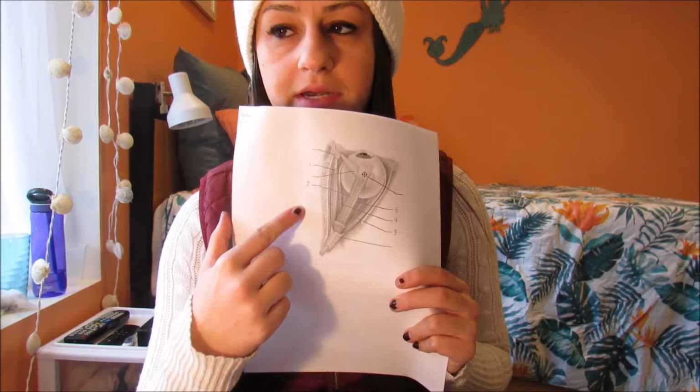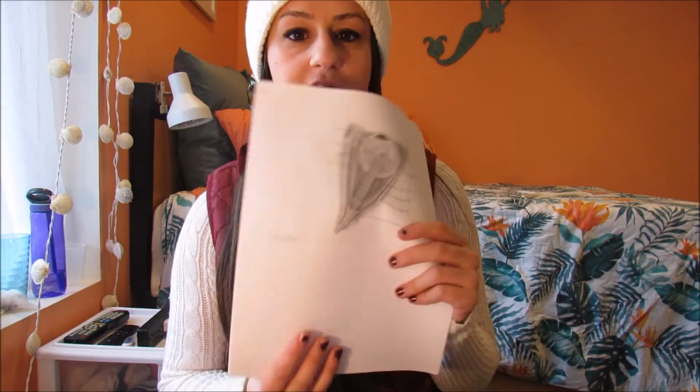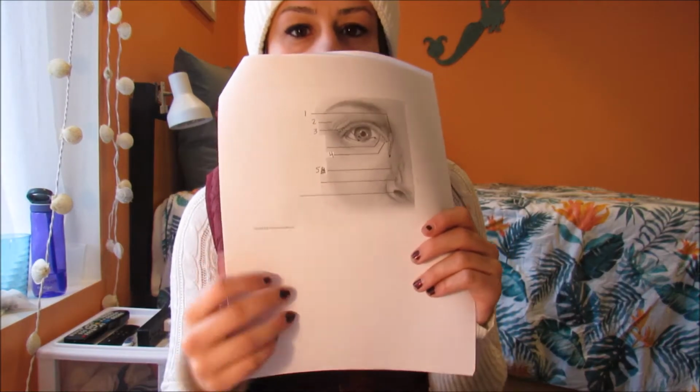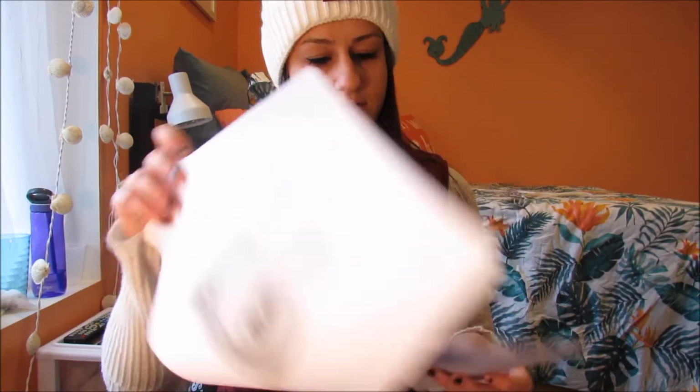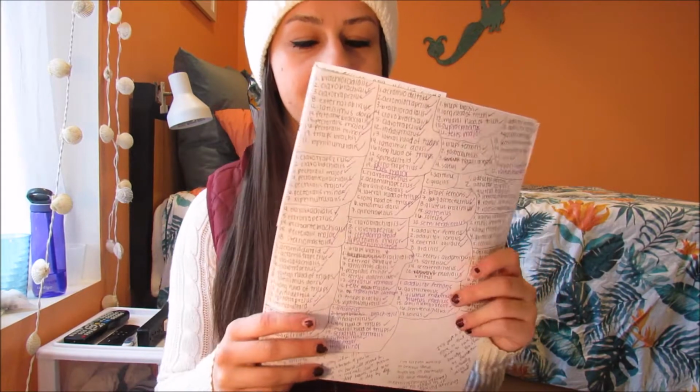Then I would go through and number which ones I needed to know, and I made packets for each chapter. So this was the eye. My next diagram was this diagram, and on the back I had the labeled version. Then I would go through each one and list them out. This is intense, but I cram them all onto one piece of paper so that I don't run out of room.